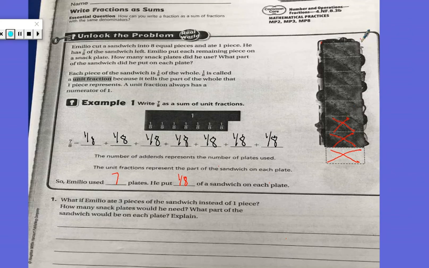Okay, so I would just be considering this one, this one, this one, this one, and this one of the 8s that we need to count, because those are the ones that determine how many plates he would need to put that on. So 1, 2, 3, 4, 5. Okay, so we have 5/8, which means the same as 1/8 plus 1/8 plus 1/8 plus 1/8 plus 1/8.